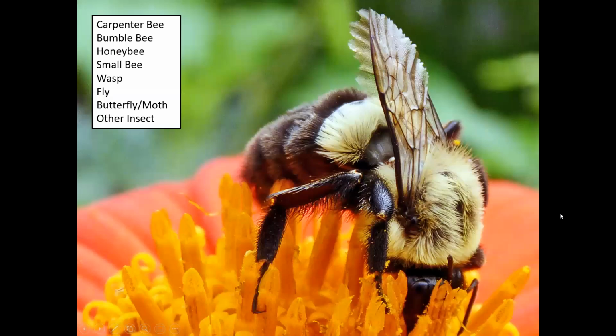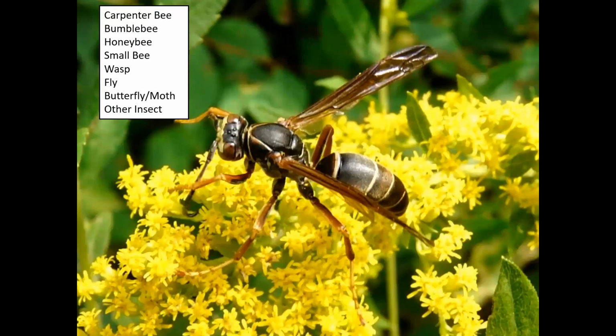All right, what's this guy? It's got a fuzzy butt. Bumblebee. Bumblebee, very good. That's right. All right, what's this guy? It's got a narrow waist. Wasp. Wasp, yes.